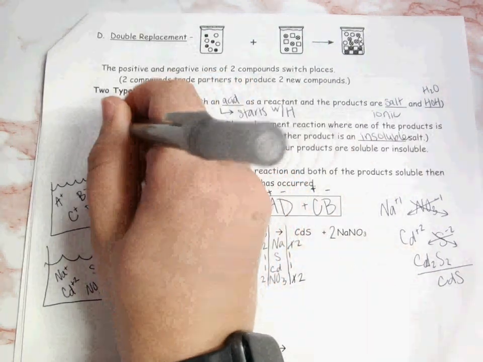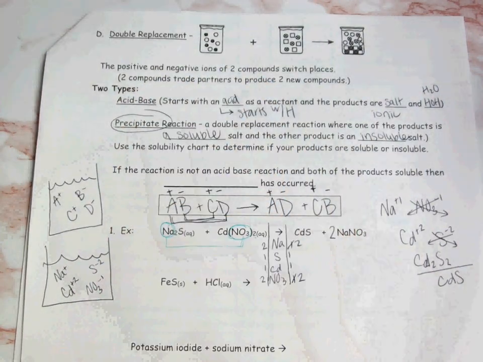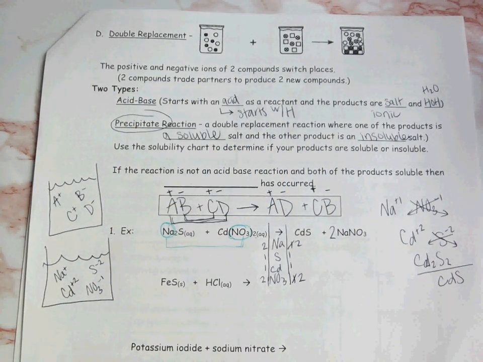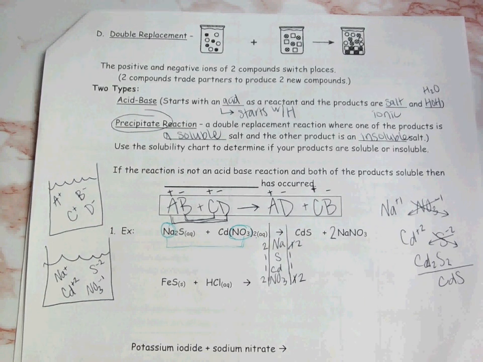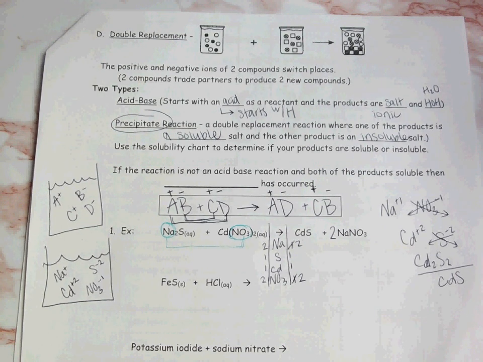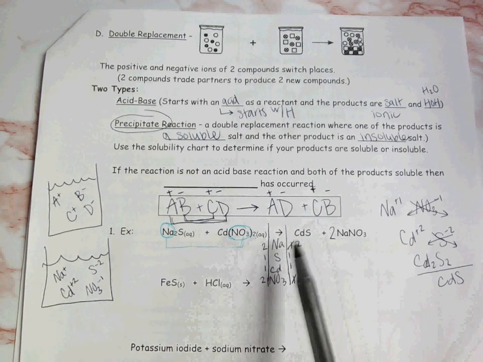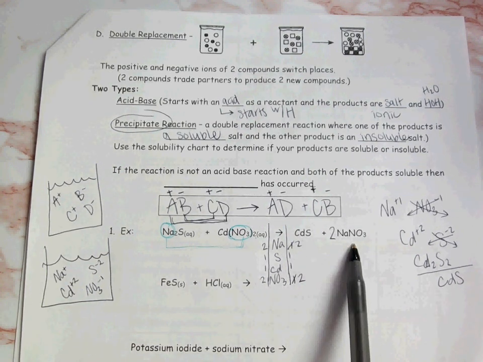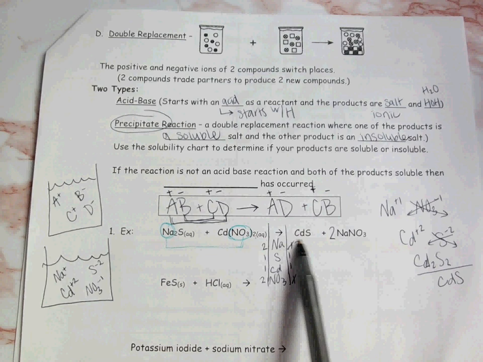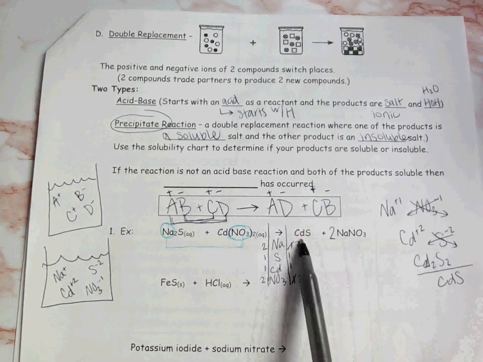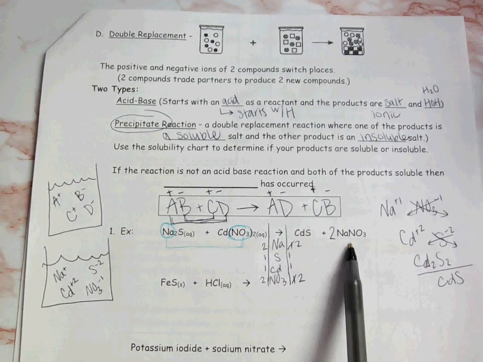In order for it to qualify as an actual precipitate reaction, a precipitate must be formed. And so by definition, a precipitate will always be a product. You're never going to have a reactant as a precipitate because your reactants are your starting materials. And because a precipitate is when a solid is formed, that means it's something that is produced. So you are only looking at things on your product side of the equation. So between CdS and NaNO3, I'm trying to figure out, is one of these things going to be a precipitate?